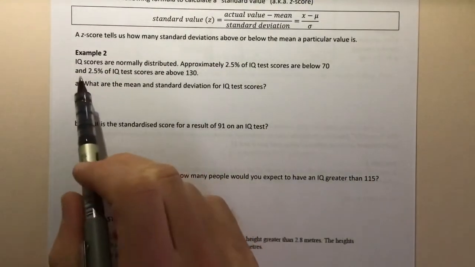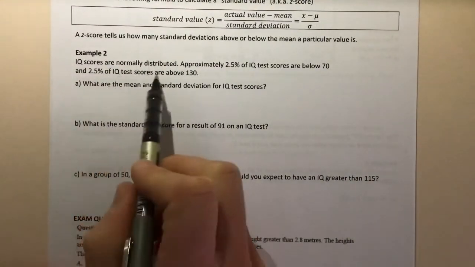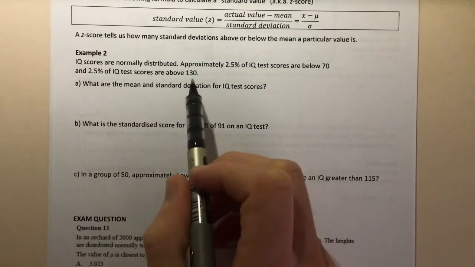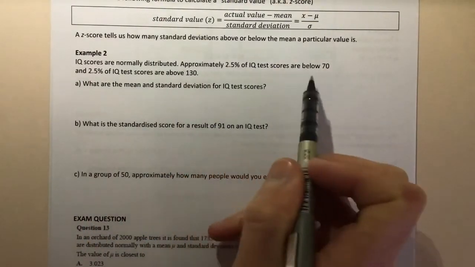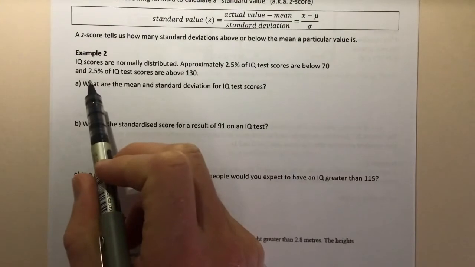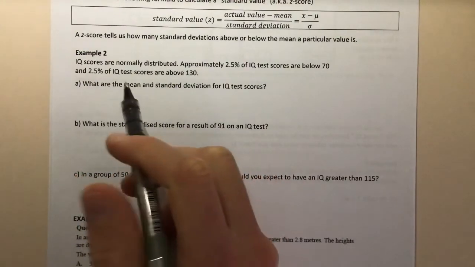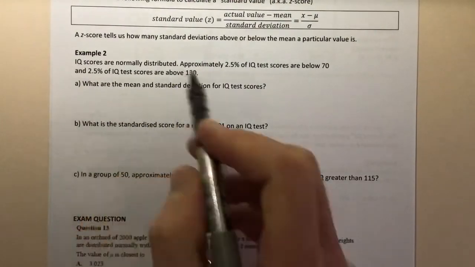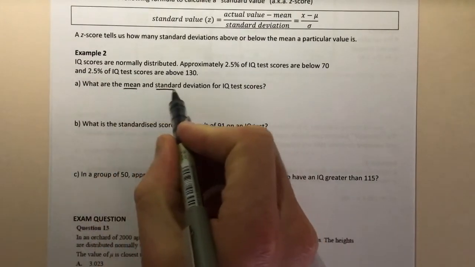We've got IQ scores, and IQ score is another example of a variable that's normally distributed. This question is saying that approximately 2.5% of IQ test scores are below 70, and 2.5% of IQ test scores are above 130. It's asking us to find the mean and the standard deviation for IQ test scores.